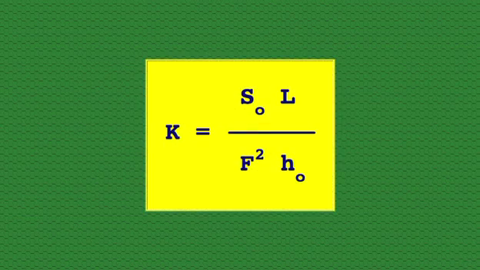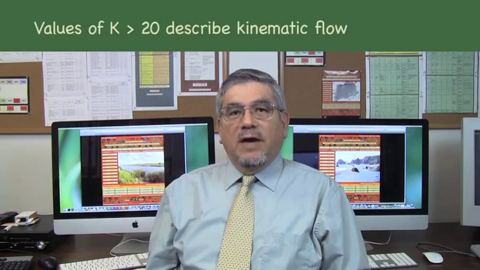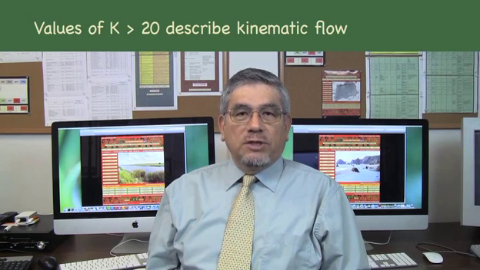The kinematic flow number describes the applicability of kinematic waves. It is defined as follows, in which F is the Froude number, in which U sub O is the mean velocity. Values of K greater than 20 describe kinematic flow.